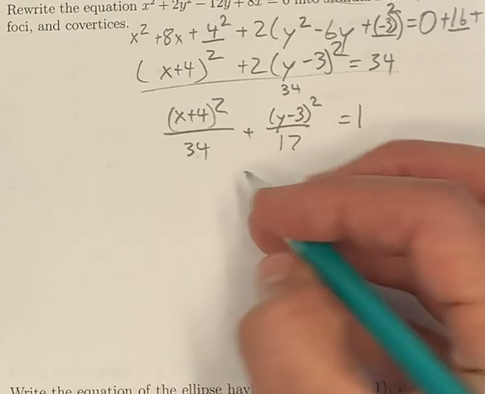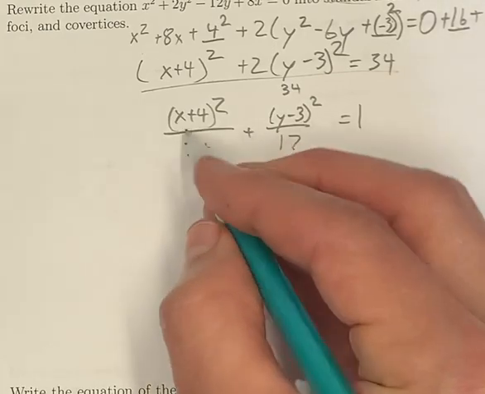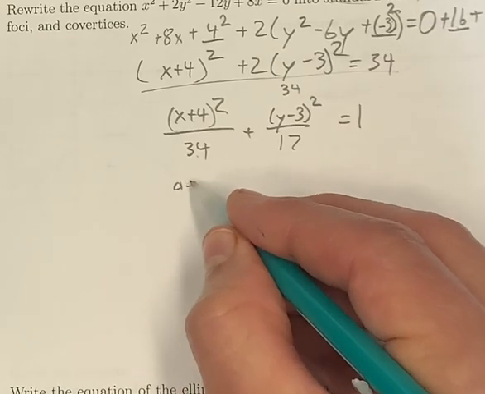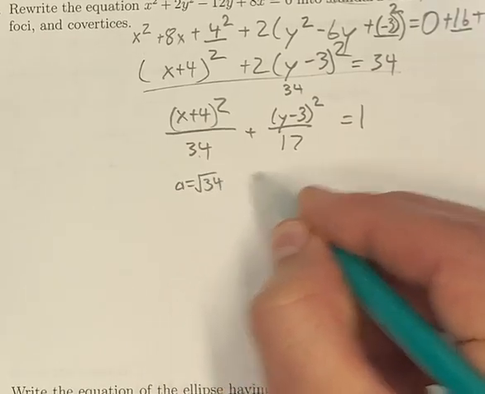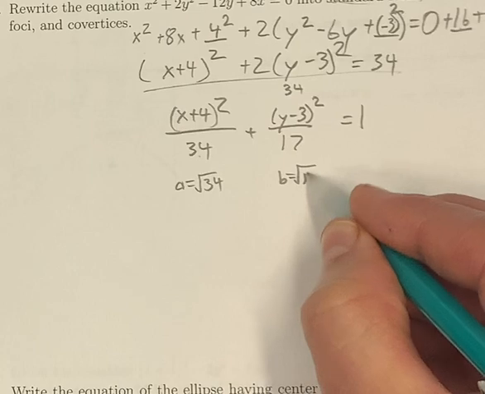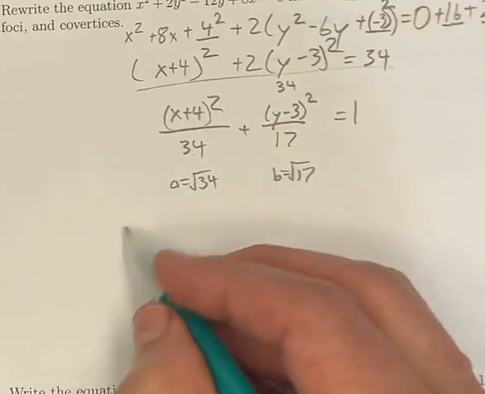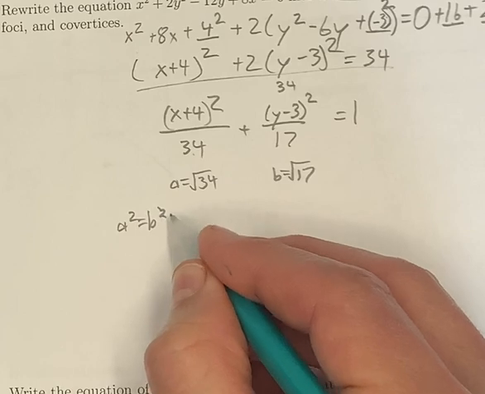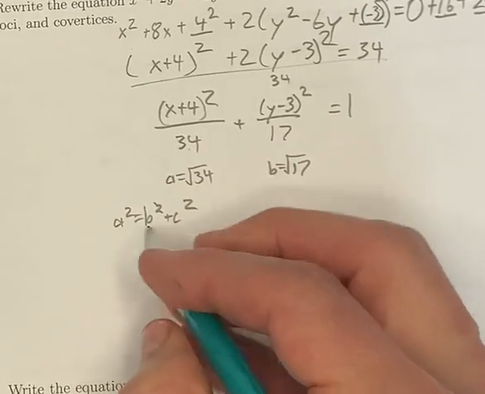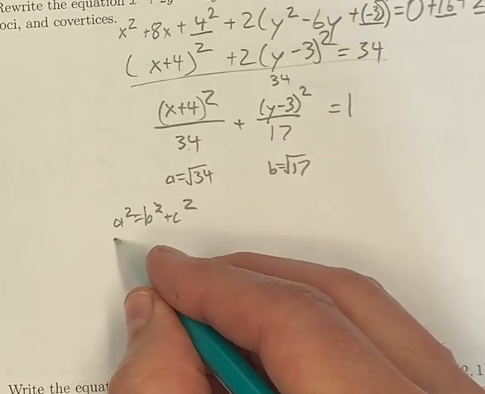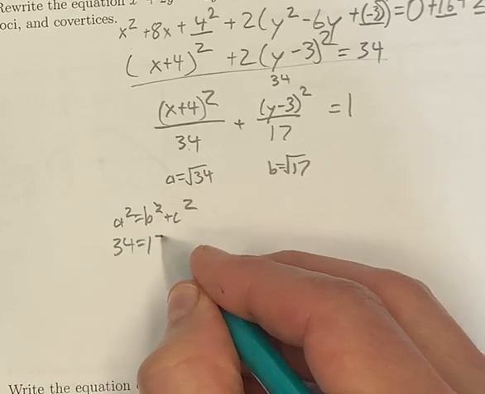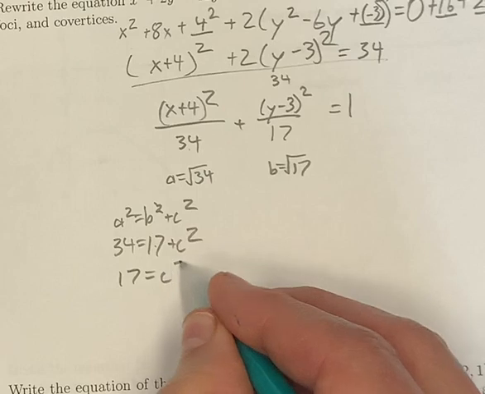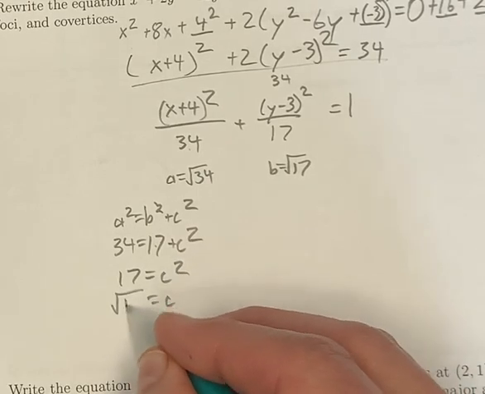Notice this coefficient is bigger. That means that's the a, and the major axis is going to go along the x direction. So a equals square root of 34, b equals square root of 17. If I wanted c, remember what we do is a squared equals b squared plus c squared for ellipses. So root 34 squared is 34, root 17 squared is 17, plus c squared. 34 minus 17 is 17. C is going to be root 17 also.